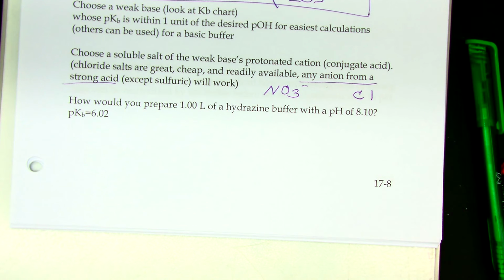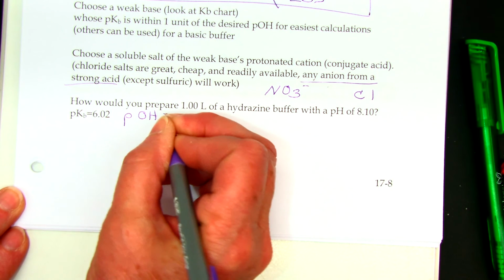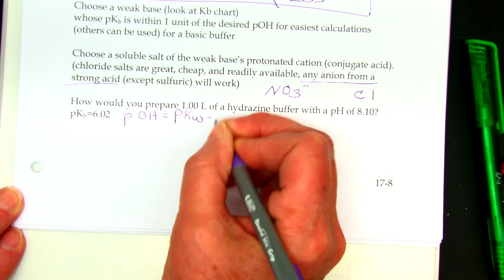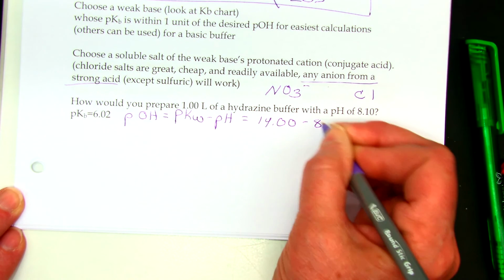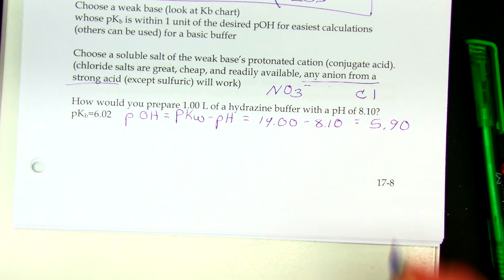So how would you prepare 1 liter of a hydrazine buffer with a pH of 8.10? The pKb is 6.02. Well, the first thing you have to do is find the pOH. So the pOH is equal to pKw minus pH. So that's 14 minus 8.10 is equal to 5.90. So the desired pOH is 5.90 and the pKb is 6.02, so this is a good choice.